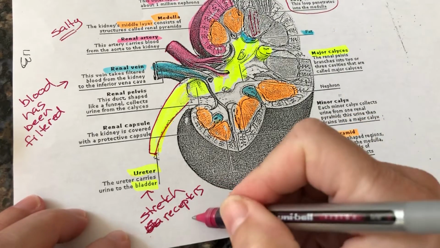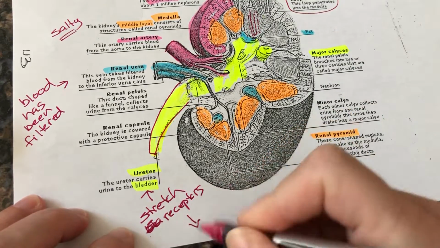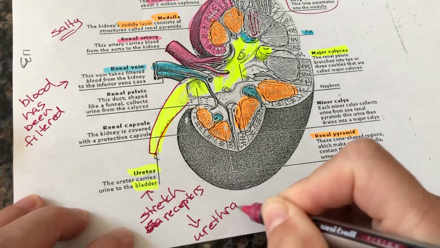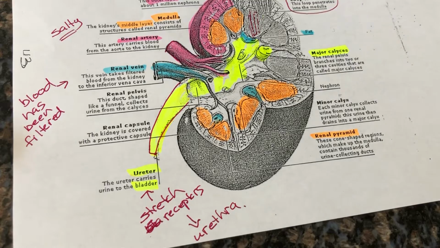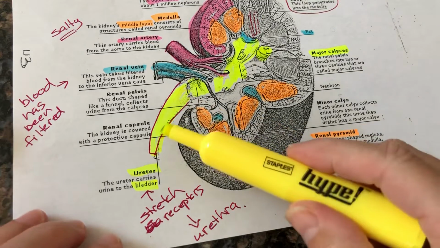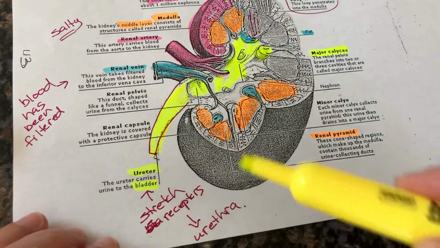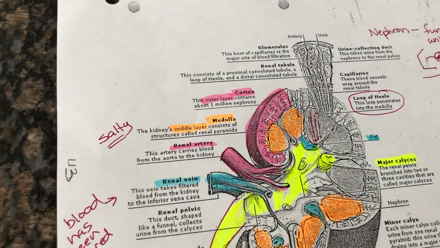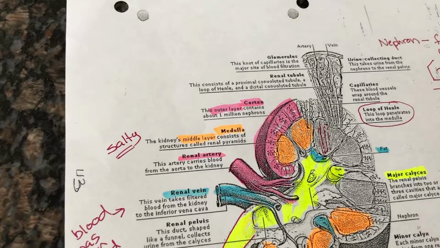And then from the bladder, the urine goes through the urethra. Urethra. I'm saying that just so I know how to spell it too. So it goes kidney, ureter, bladder, urethra. All right, and that's the quick version of the kidney. I hope that's done you some justice. There's things I'm leaving out, obviously, because we don't have enough time.